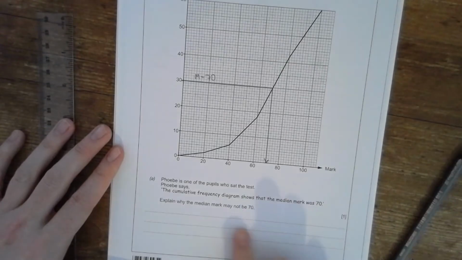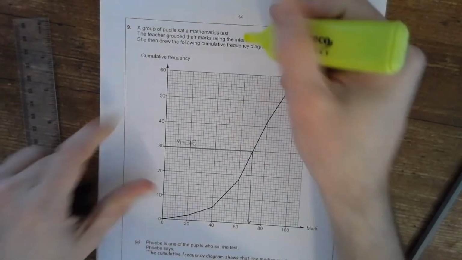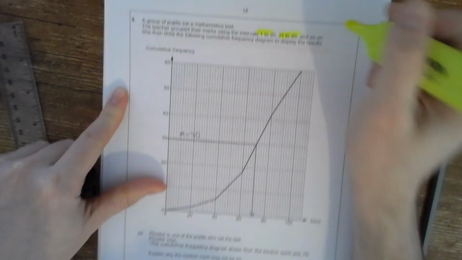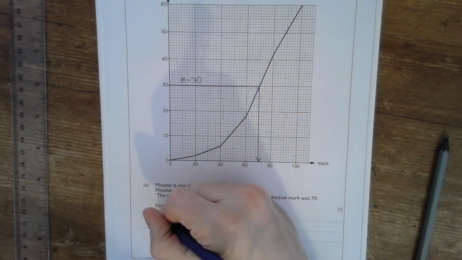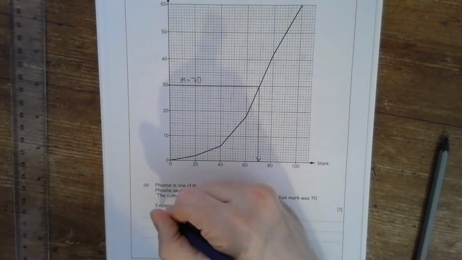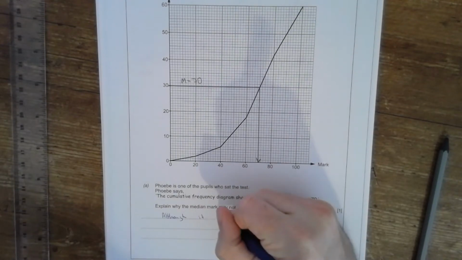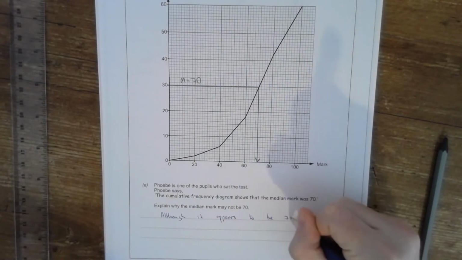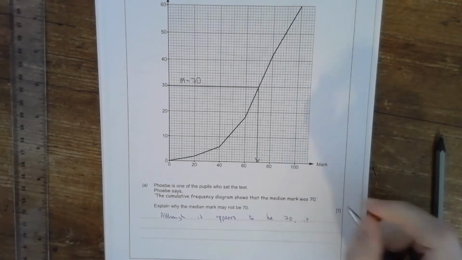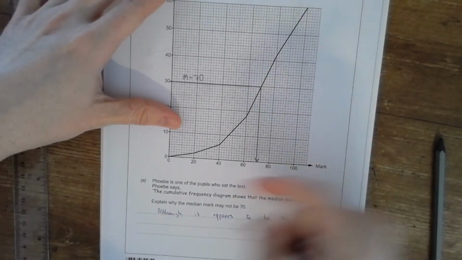And we're asked to explain why that may not be the case. And it's all to do with these groupings, okay? We're grouping them here to here to here and so on, okay? So basically, the reason why is, I'm going to say, although it appears to be 70, it will be somewhere between 61 and 80 if you follow those groupings.